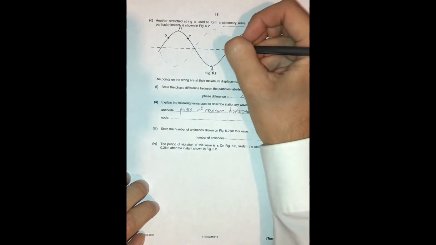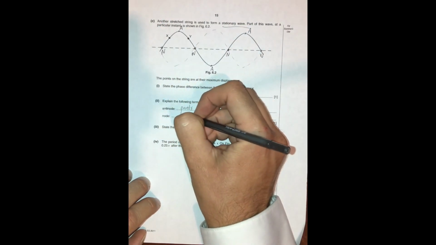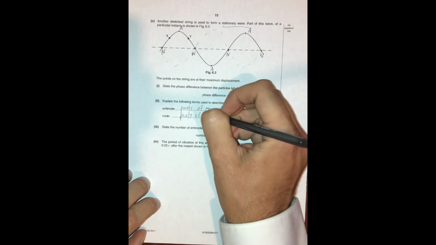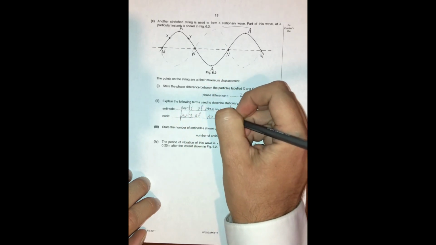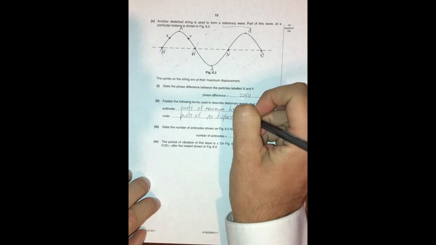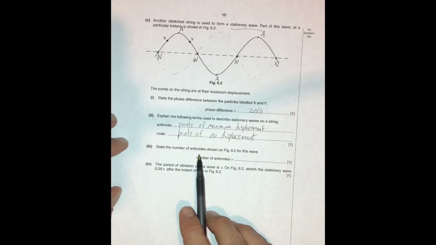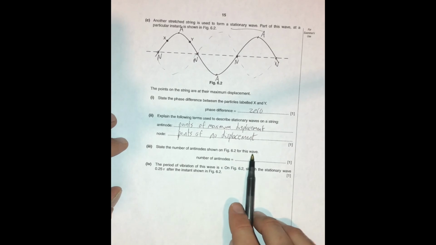And then a node would be points that I'll label N, where there would be no displacement. The question goes on to say, state the number of antinodes shown in figure 6.2 for this wave. And so we see an antinode here, here, and here, and so that's going to be 3.